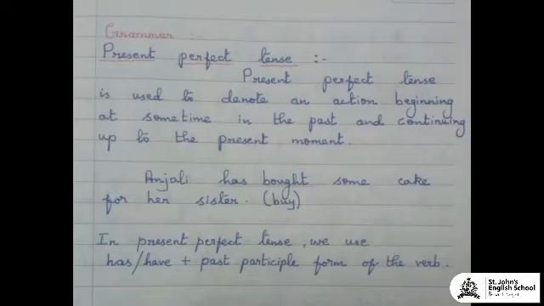There is one formula, that is one condition you need to follow in a present perfect tense. You should use either has or have depending upon whether the subject is singular or plural. If the subject is singular, you should use has.